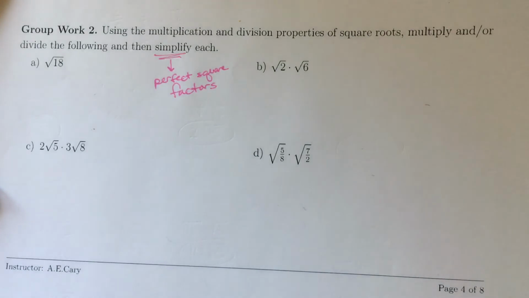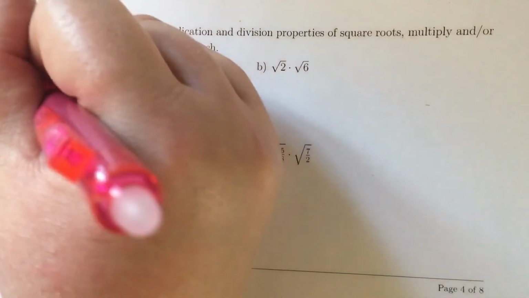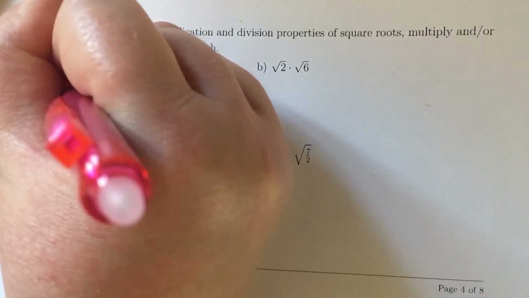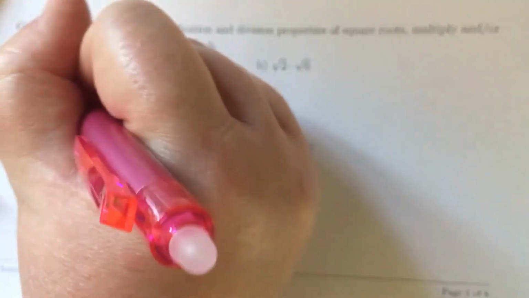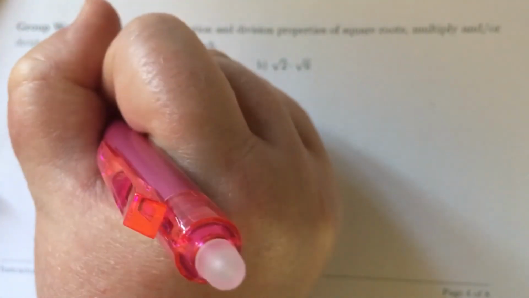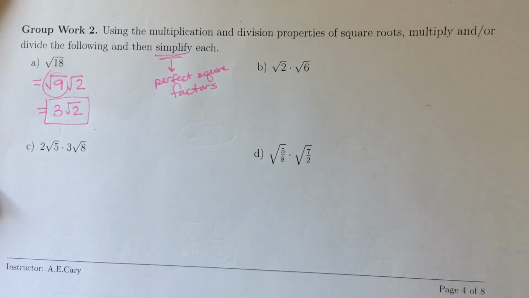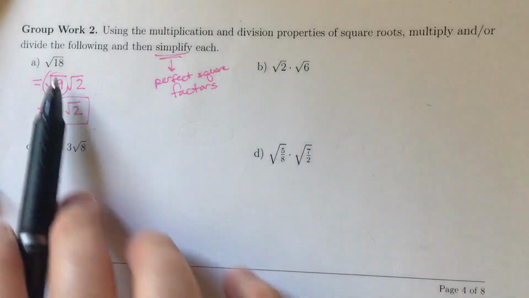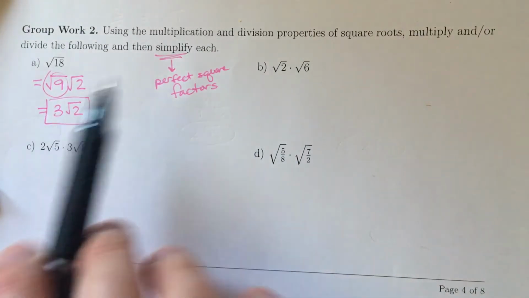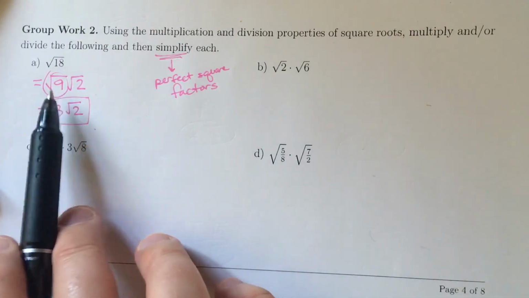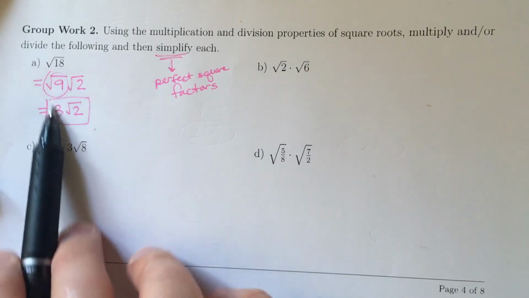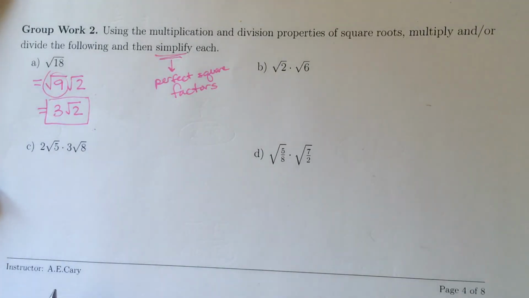So let's start with 18. Is there any perfect square that goes into 18? The answer is, well, yeah, 9 does. 9 times 2 makes 18. And the square root of 9 is 3. So the square root of 18 simplifies to 3 square root of 2. Sorry, it's getting weirdly focused there. That's all we mean by simplify, is make sure that any perfect squares, we actually take their square root.